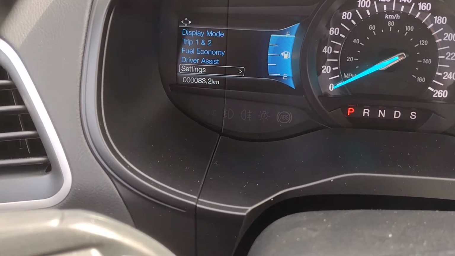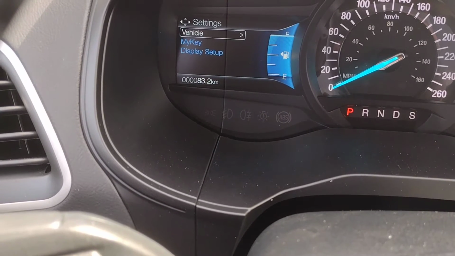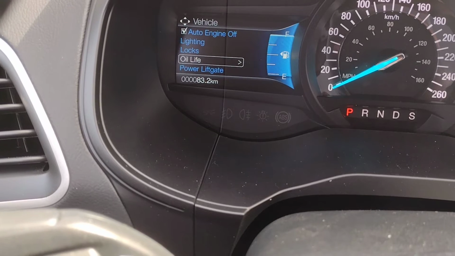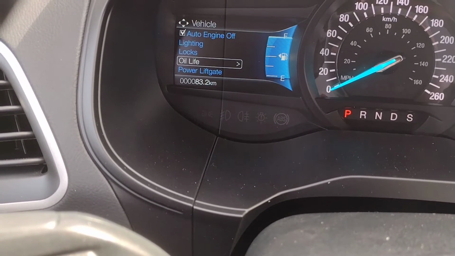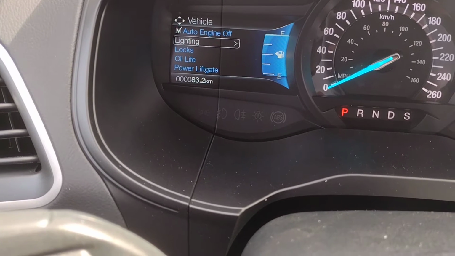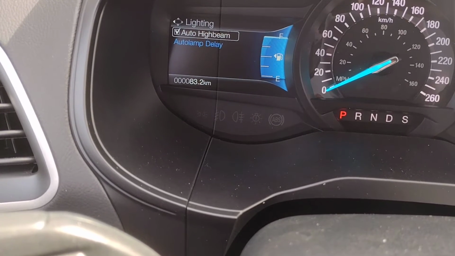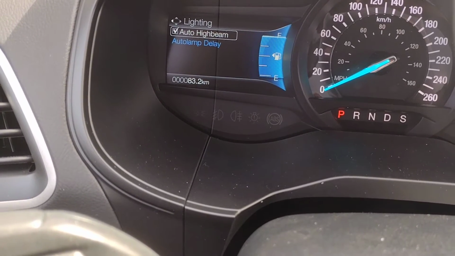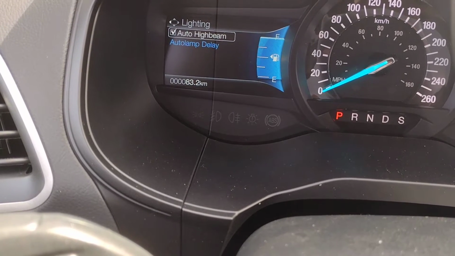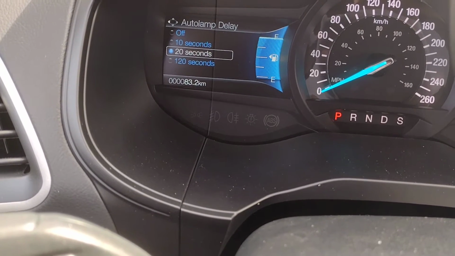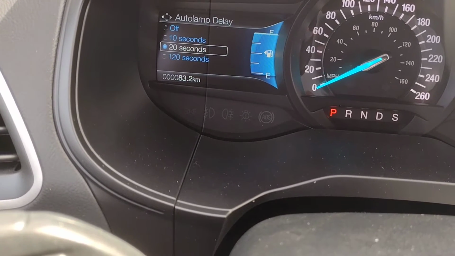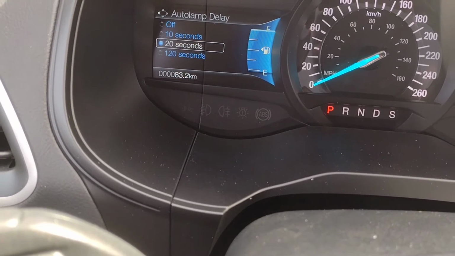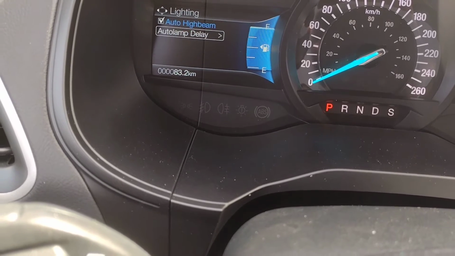And then we go down to settings. Under vehicle, we've got lighting, locks, power lift gate. So back up to lighting. You've got your automatic high beams, they're in the on, and auto lamp delay. How long do you want the lights to stay on after you shut off the engine? So I've got it set right now for 20 seconds. That should give me enough time to get into the house.